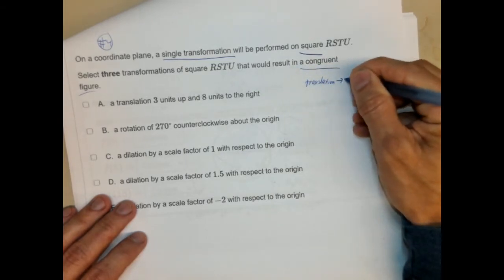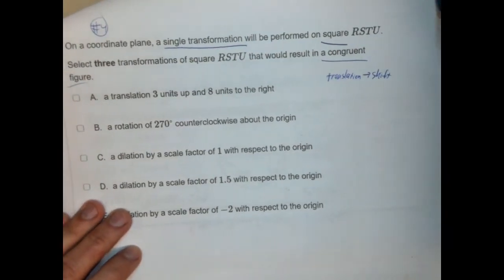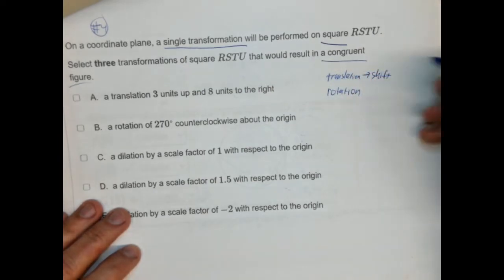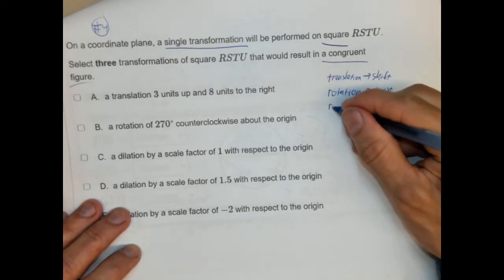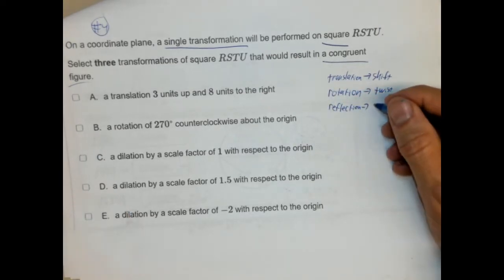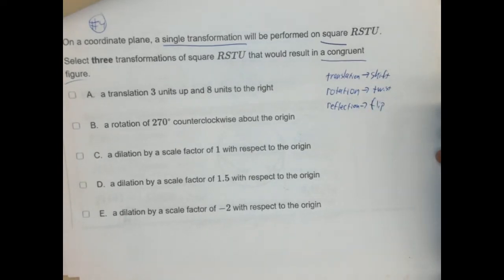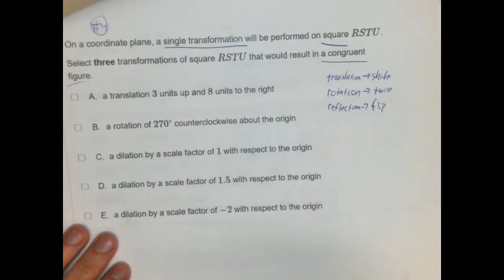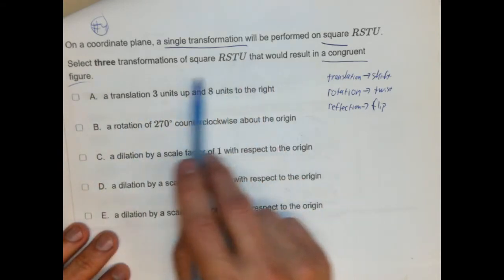right? That's a shift. Let me zoom in a little bit more here. The other one would be rotation, and that is a twist. And then we have a reflection, and that is a flip. So we have dilations, but dilations do not necessarily preserve congruency. They preserve similarity, which is different, right? Congruent means they're the same shape, same size. All right, so let's see which of these would preserve congruency, and we're looking for 3 of them.